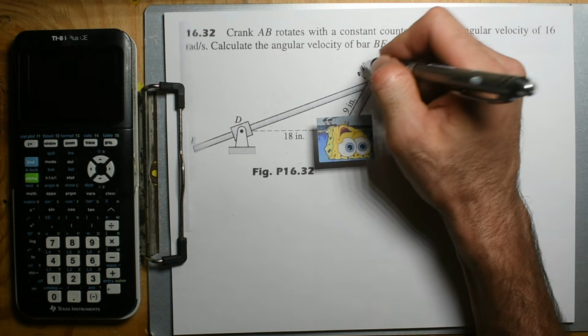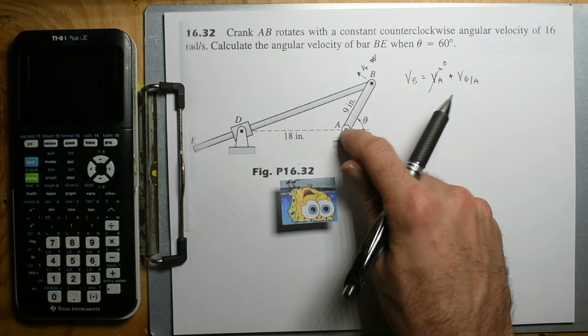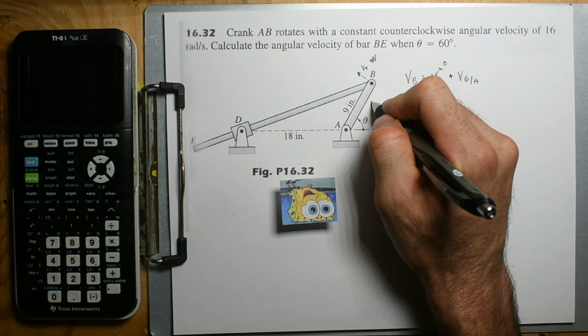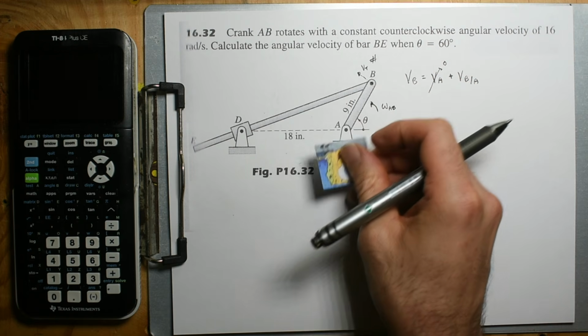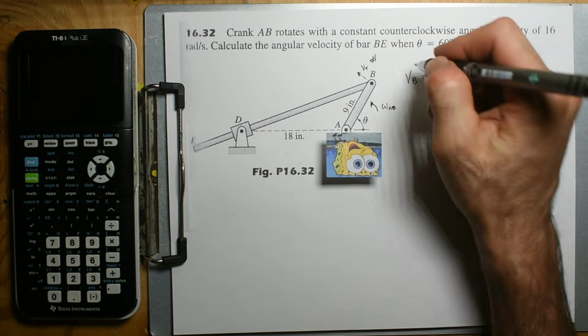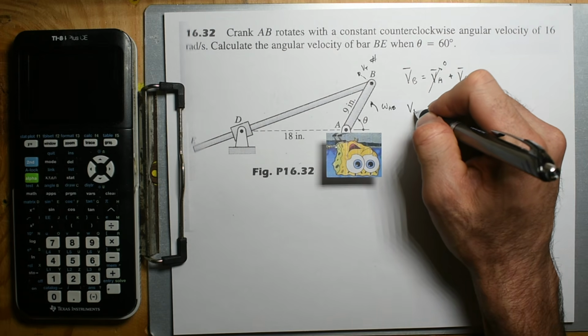If we knew the tangential velocity, we would just use it. But we don't know it, but we do know that this thing is rotating with an angular speed of omega AB. And so we use the equation. These are all vectors, so I'm going to use vector form.